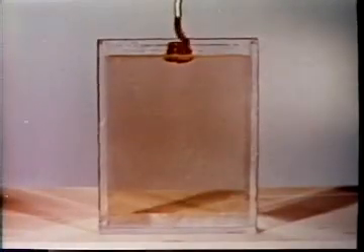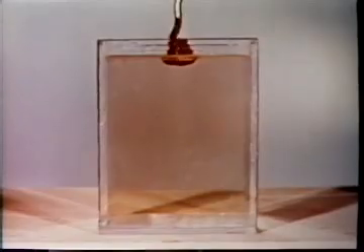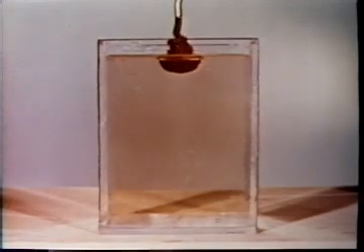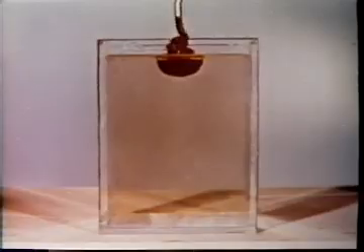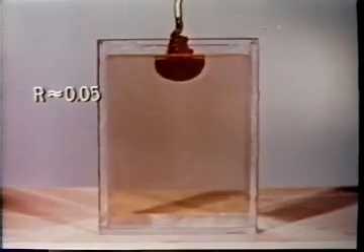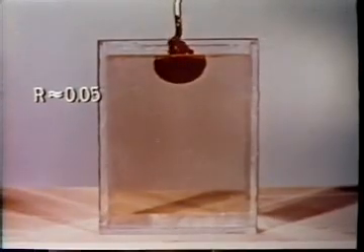In defining Reynolds number, the appropriate length and velocity to be used are the diameter and the velocity of the jet as it enters the fluid. Here the fluid is syrup, and the Reynolds number is 0.05. At this low Reynolds number, the jet hardly penetrates at all.